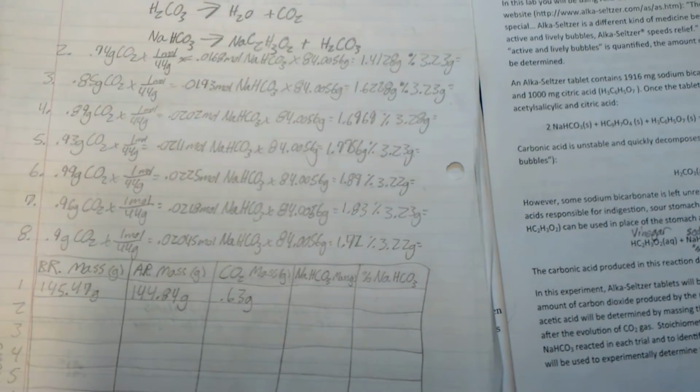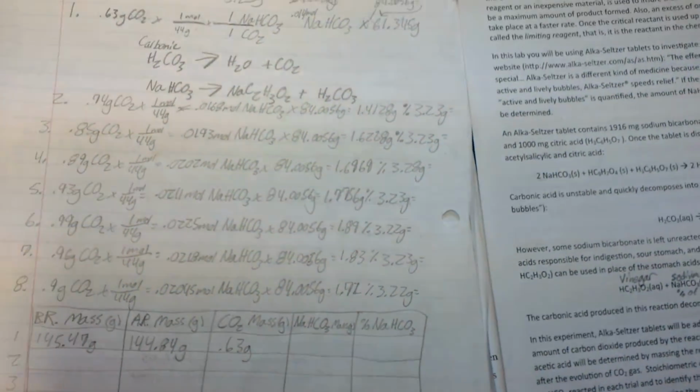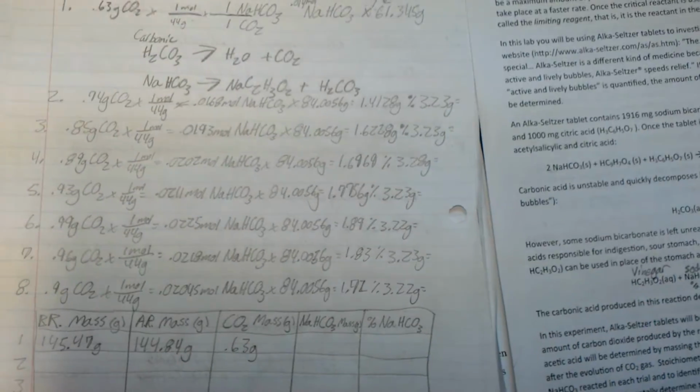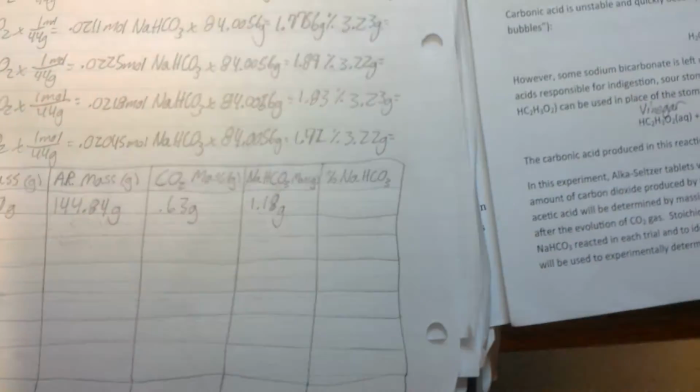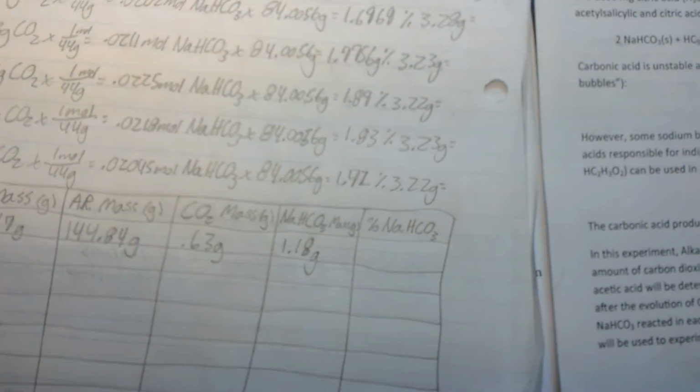So once you do that, you can find the mass of NaHCO3, and in our case, for the first trial, it was 1.18. So I can put that down there, 1.818 grams. So you're going to get somewhere roughly in that vicinity, the 1 range, and you'll see a tremendous difference as you go down the trials here. That's our first demonstration. So once you find the grams, how do you find the percent? That's the real question.